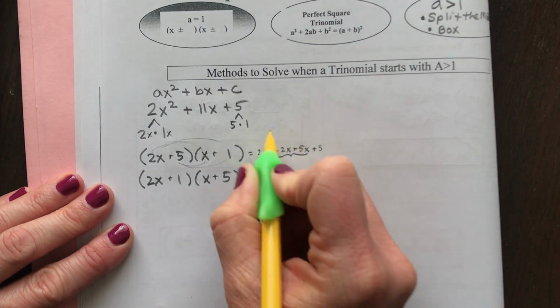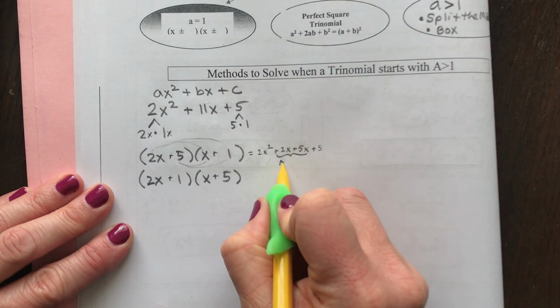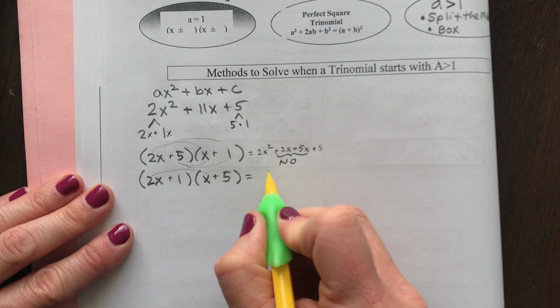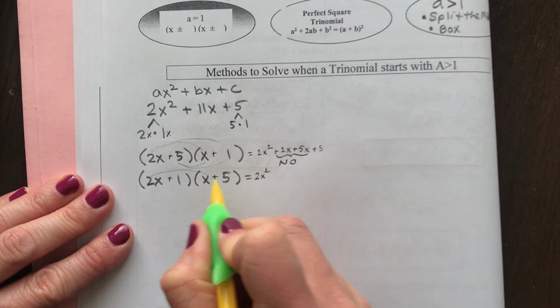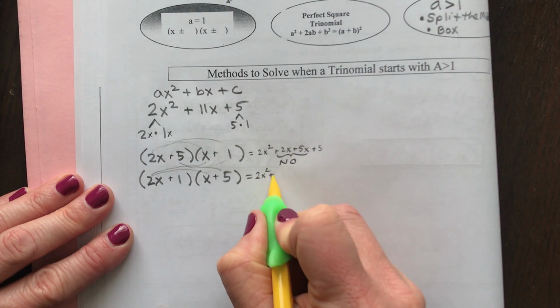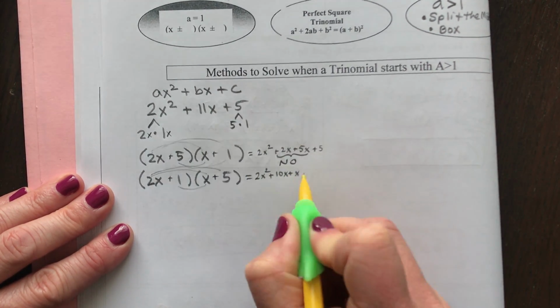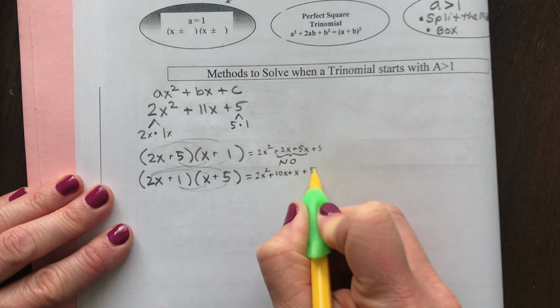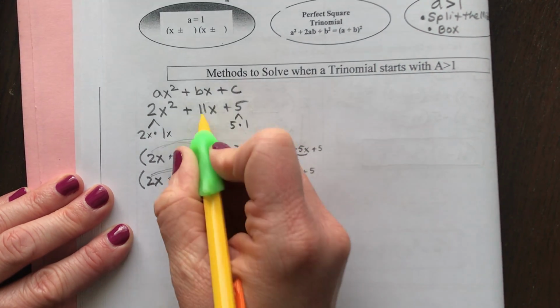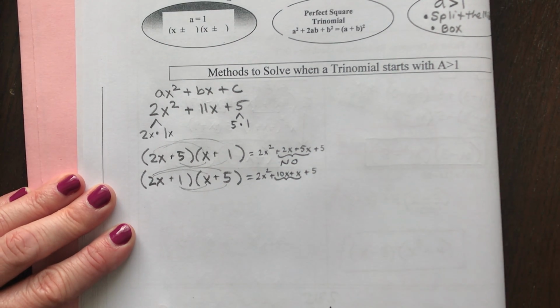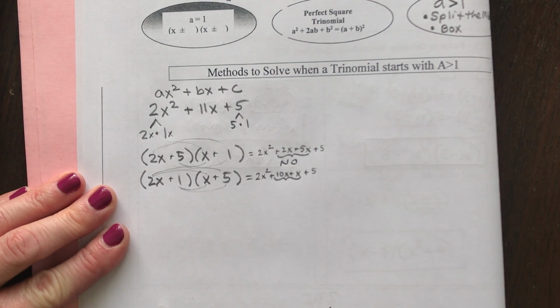Do these two middle terms combine to make your 11x? The answer is no. And so then let's try this one. 2x times x is 2x squared. 2x times 5 is 10x. 1 times x is x. 1 times 5 is 5. Do these two middle terms combine to make 11x? Well, yes. 10 plus 1 is 11. And so this would be my answer for my factor pairs.